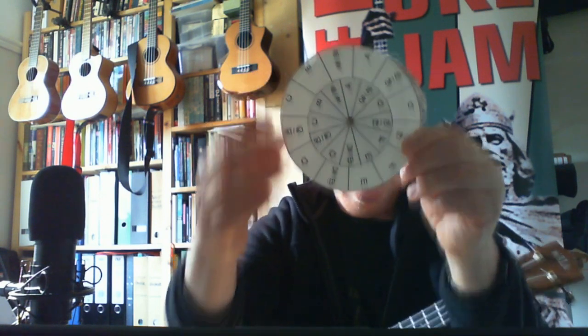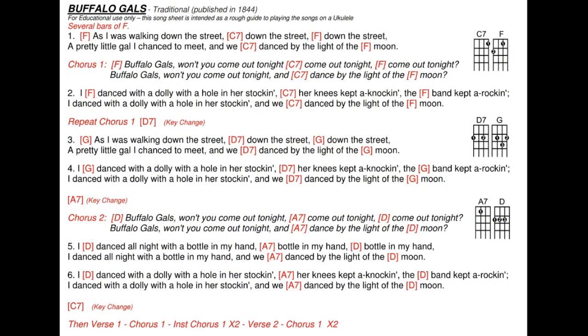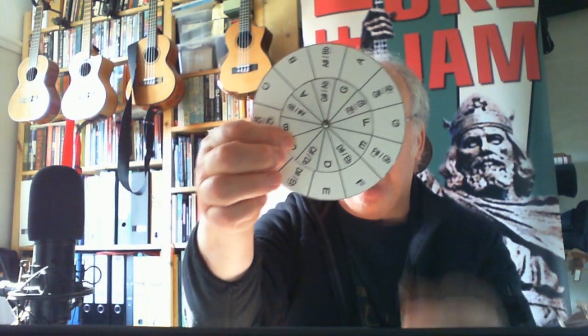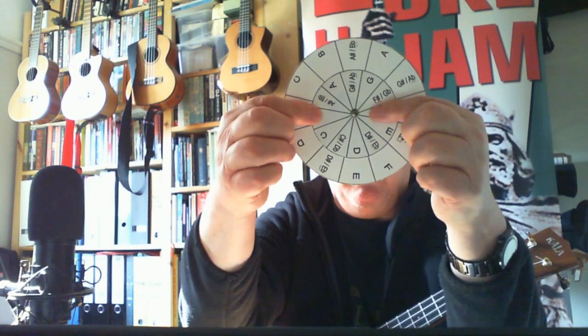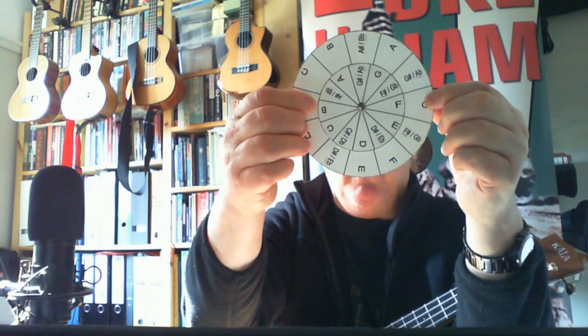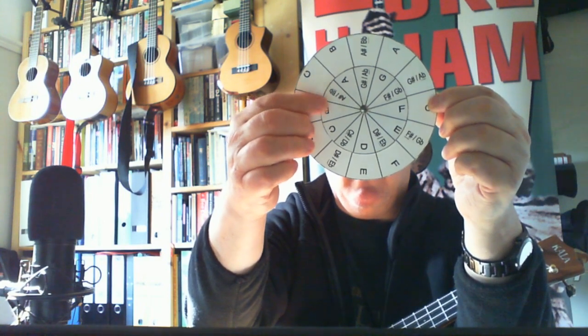So for example, let's have a look again at the Buffalo Girls. We've got C seventh and F at the top, and we're going to change that to D seventh and G. So if we're going to change from the C seventh and F to the D seventh and G, what we do is we take the wheel here and we move F opposite the G. So we're going to change from the key of F to the key of G. And there you see it along the side there, F and G. We move the wheel around so it fits there.